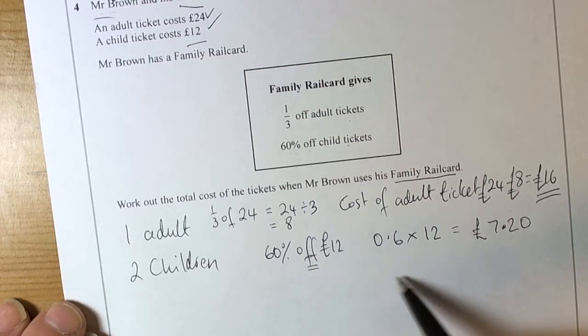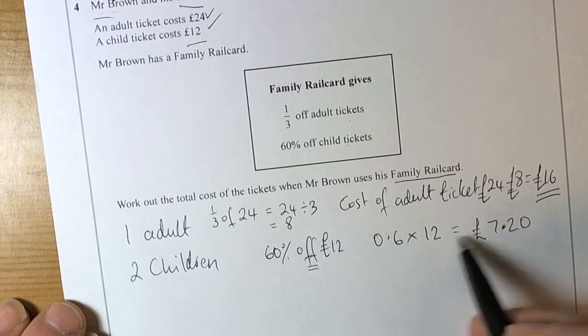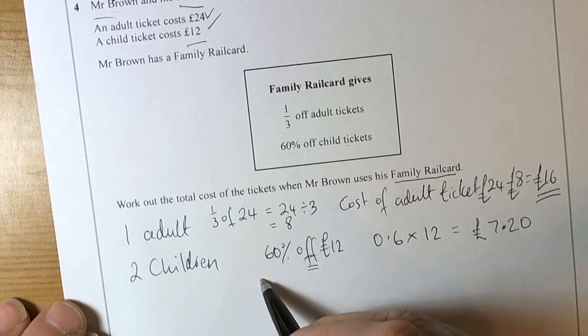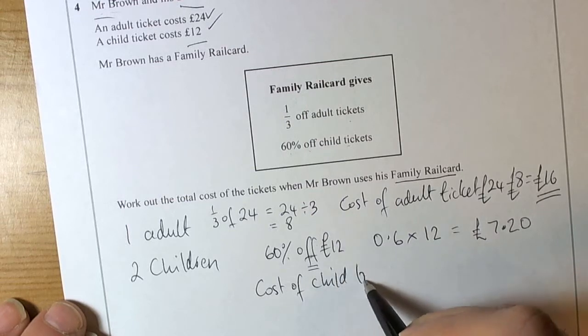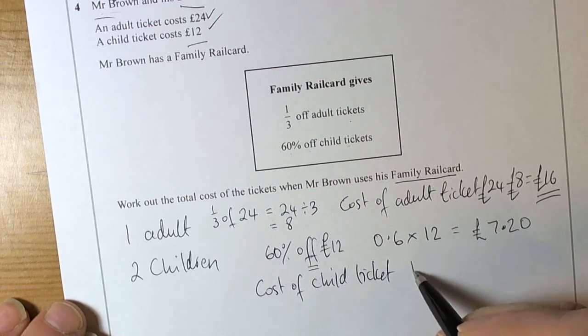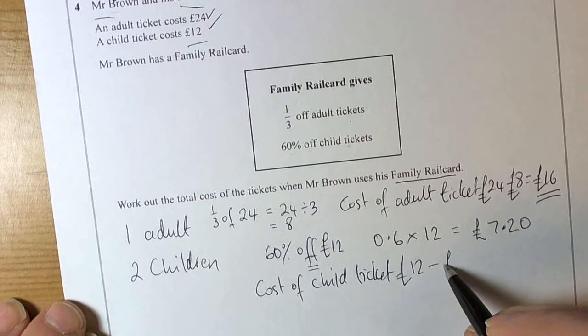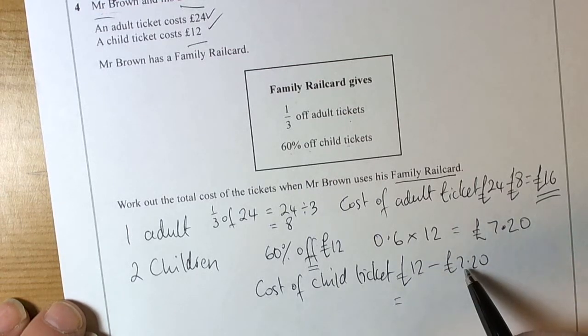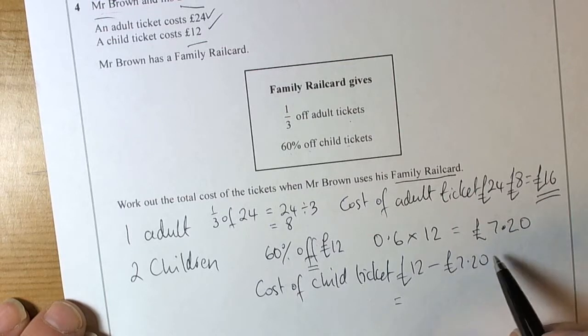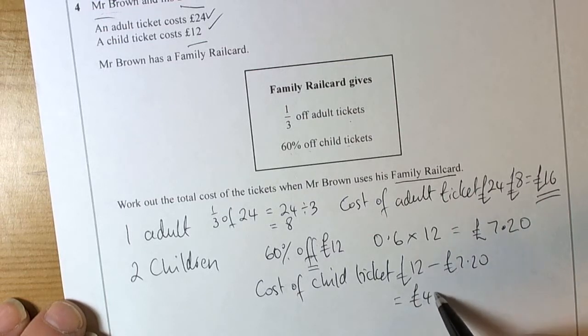Now that's a really important thing. We've got to remember it's got to take this £7.20 off the £12. So the cost of the child ticket is going to be £12, take away £7.20, which will give us, well, 12 take away 7 is 5, and then we've got 20p to take off, so £4.80.